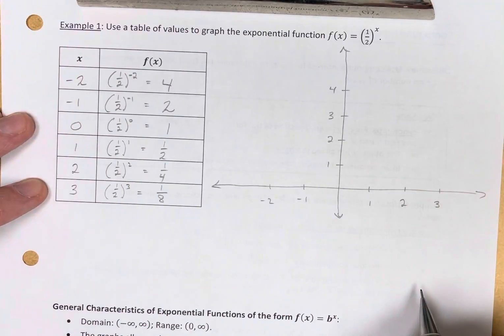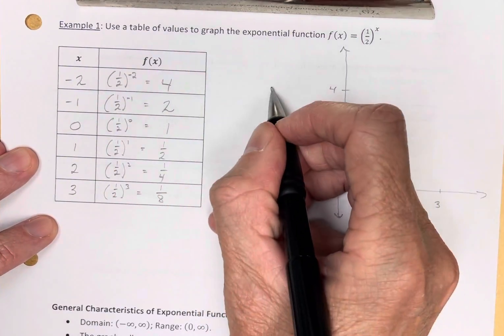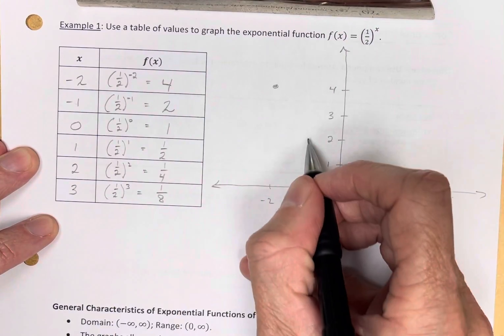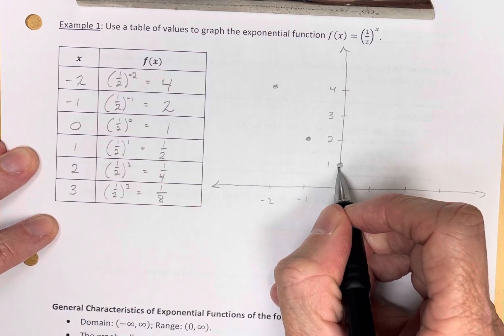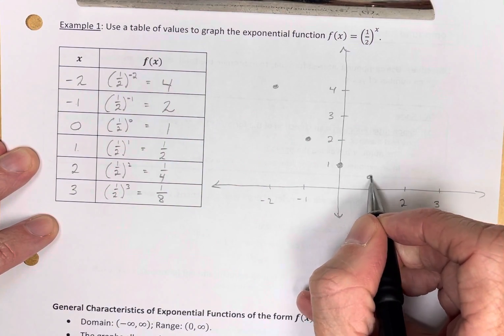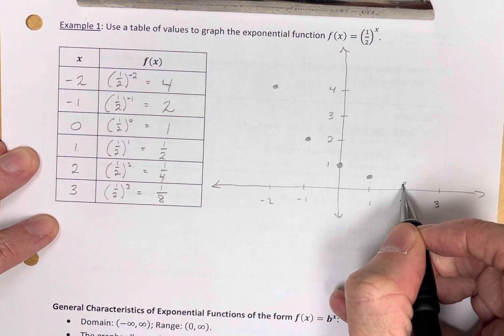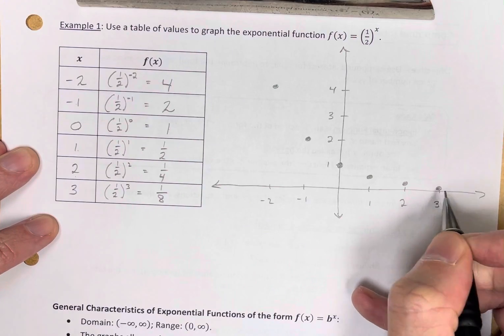And I'll graph my points like that, this way. So at -2, I have a +4. At -1, a +2. At 0, a +1. At 1, a +1/2. At 2, a +1/4. And at 3, a +1/8.